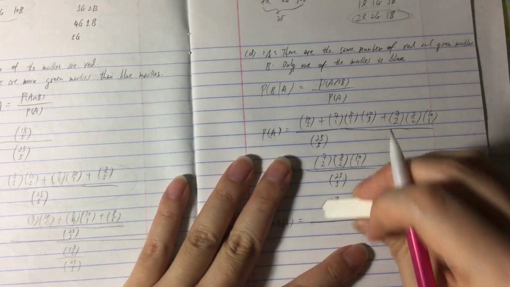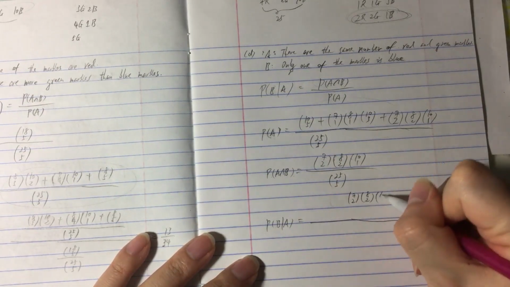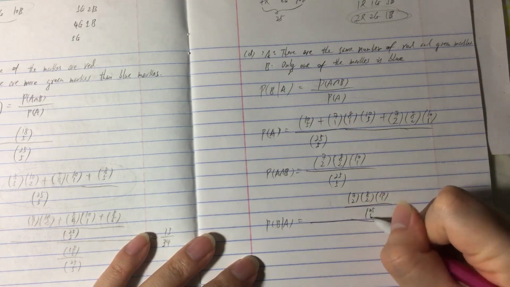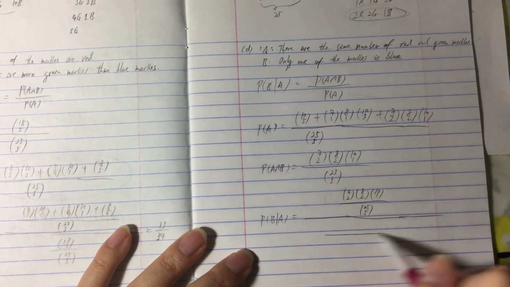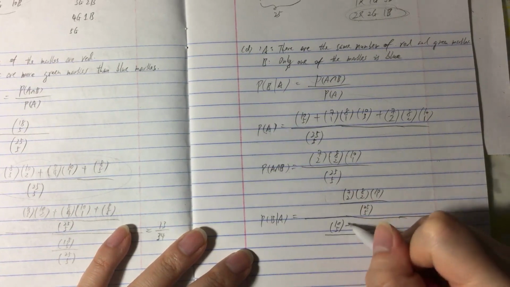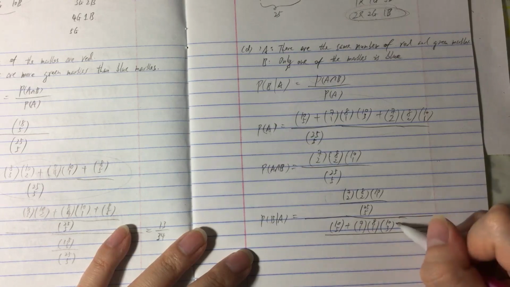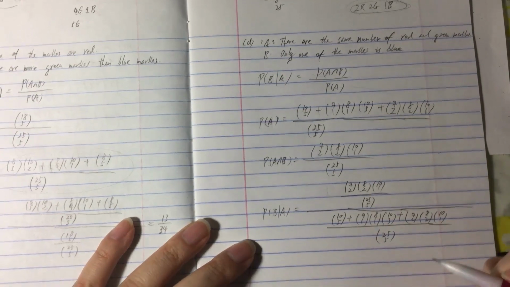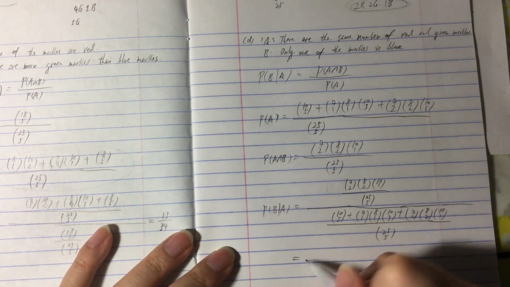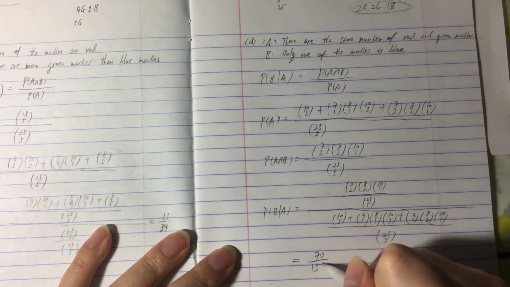We have 7 choose 2, 8 choose 2, 10 choose 1, over 25 choose 5. The denominator is probability of A, which is this: 10 choose 5 plus 7 choose 1, 8 choose 1, 10 choose 3 plus 7 choose 2, 8 choose 2, 10 choose 1, over 25 choose 5. Then use calculator for the rest. Here I use my calculator. I get 70 over 153.